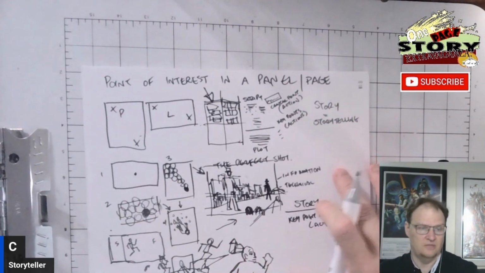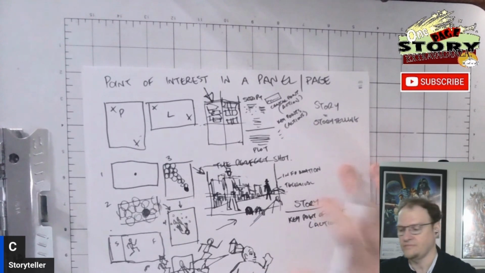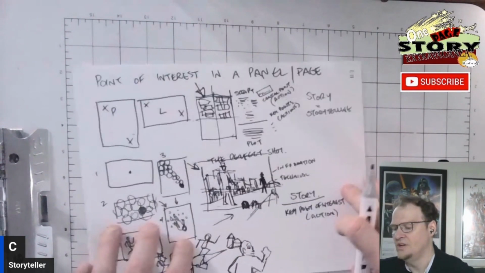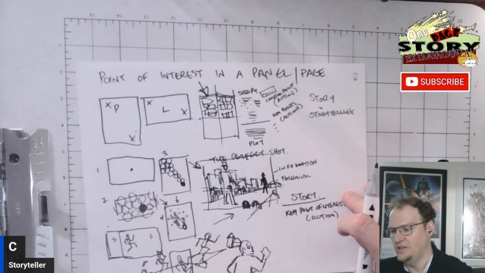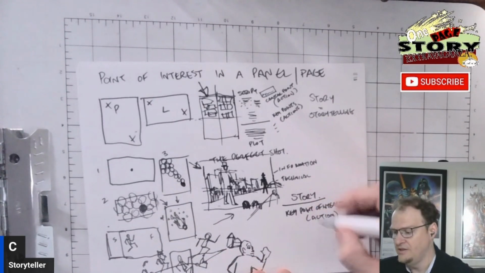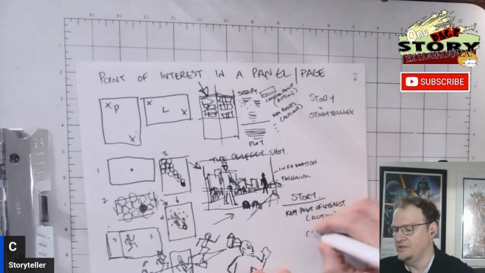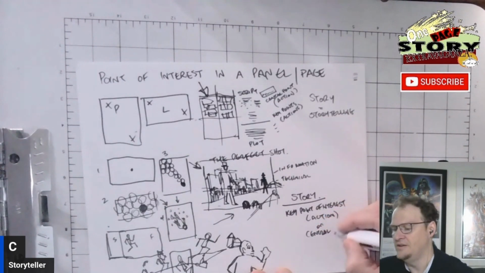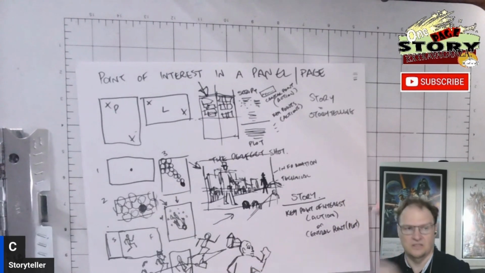The whole story has to be built around that. And in the course of the key point of interest or the key point of action, that central point, the central plot, what's the central motivator?